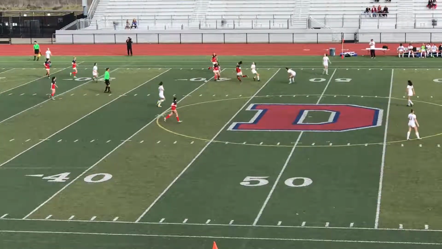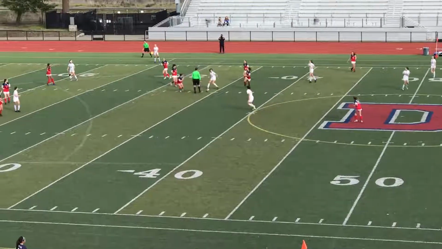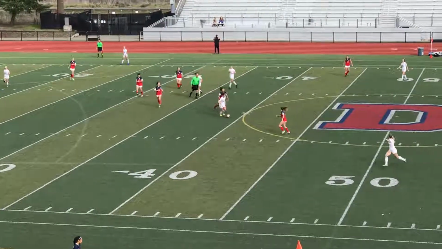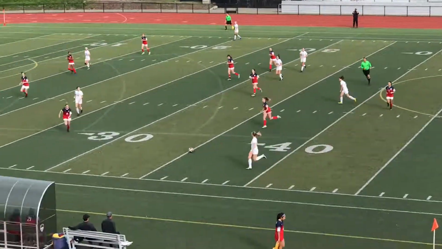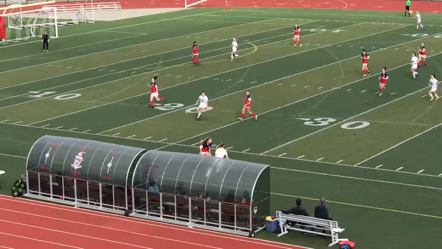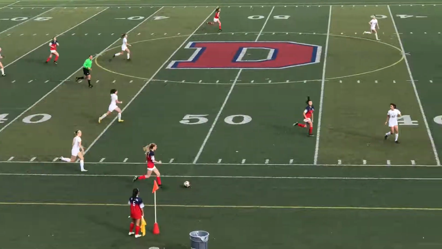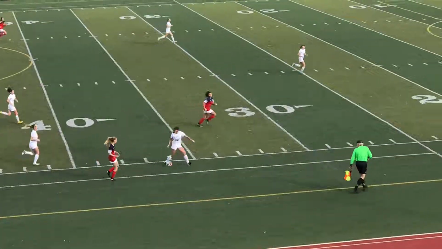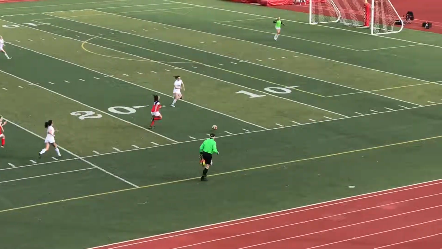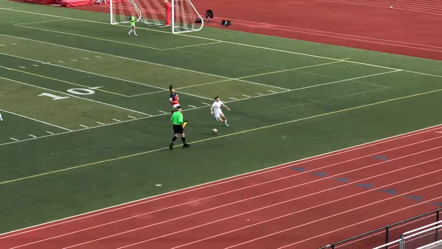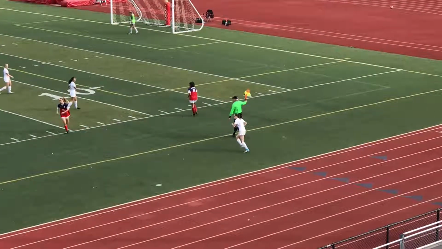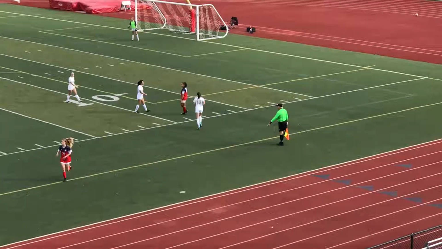Cleared out by Dublin High. Now back in by Windsor, all the way to the near side. That's taken away by Dublin High. Dublin High working the near sideline. Ball rolling, and Windsor coming in and defending that. It's going to be throw in for Dublin High.